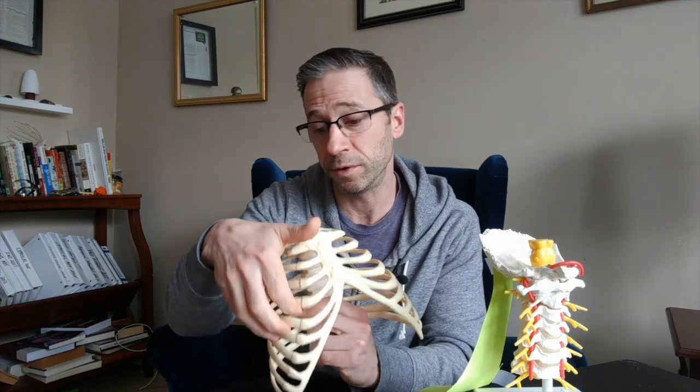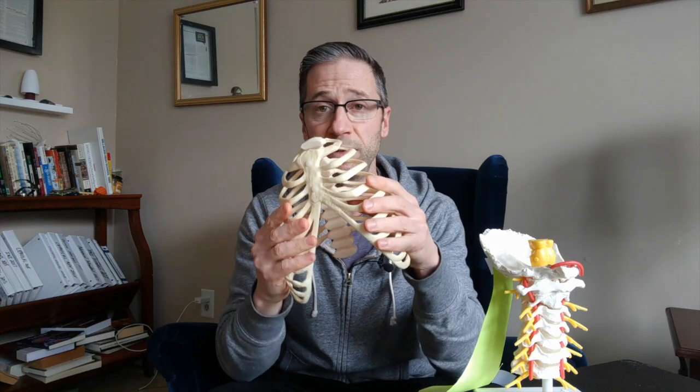However, if you have a tight subclavius, you may need to massage that to release all these muscles. Otherwise, it might not reestablish that proper relationship, because the subclavius, it's small, but it can wreak a lot of havoc on people's bodies because it alters all your rib motion. And if the ribs can't rotate, the spine can't rotate, the neck can't rotate, you're kind of stuck.